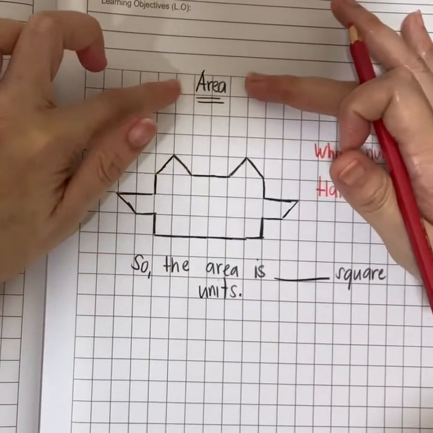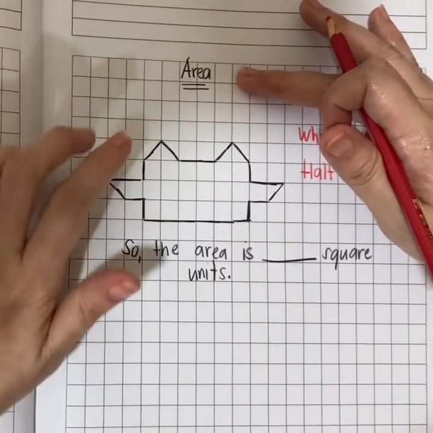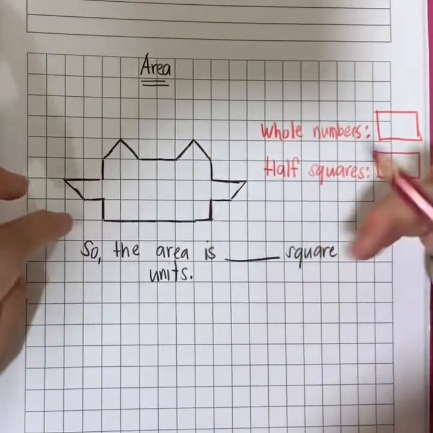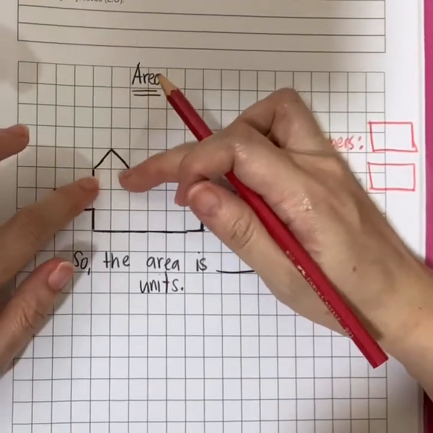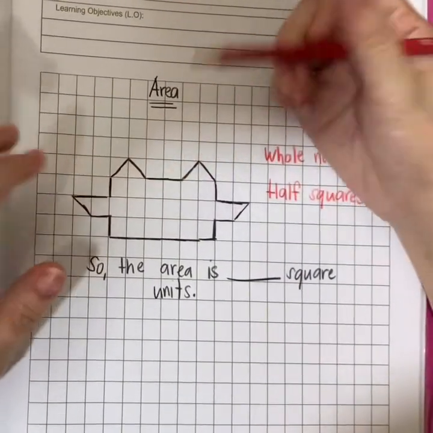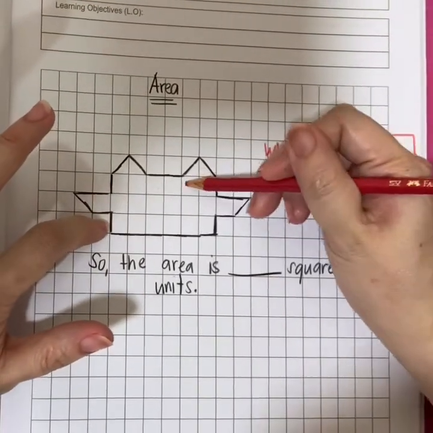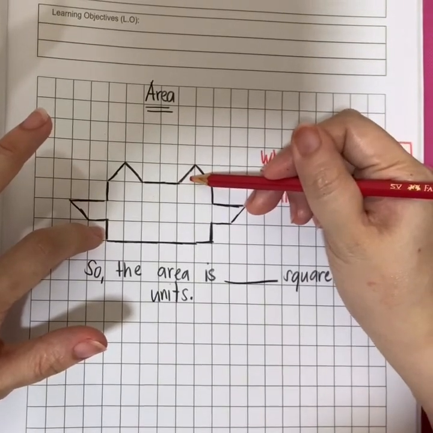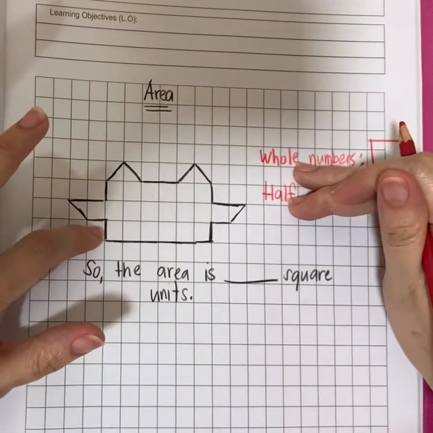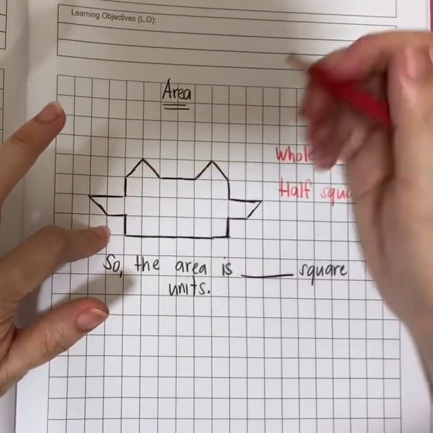You know already that area is the number of square units needed to cover a figure without overlapping. So we are going to find the area of this figure. Remember, the figure has no gaps or overlaps. So we are going to count the square units. Shapes can be made up of whole squares and half squares, so we are going to put here whole numbers and half squares. Now, we are going to count the whole squares first.